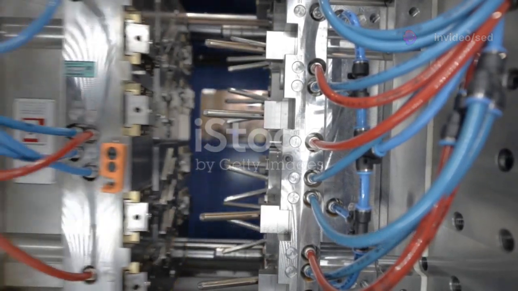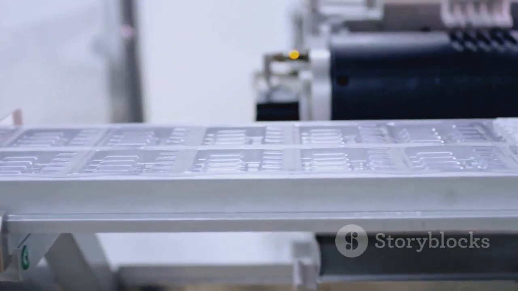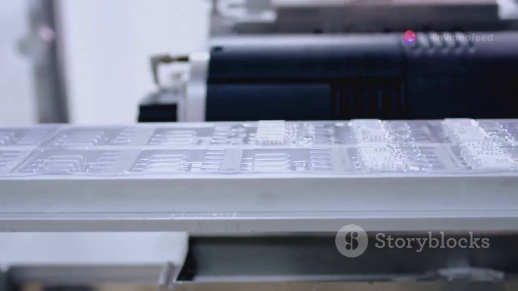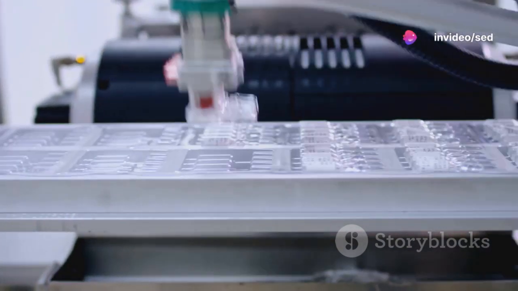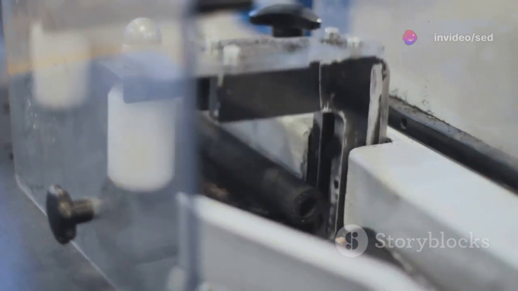The world of plastic molds is surprisingly diverse. Just as there are countless plastic products, there's a wide array of molds, each tailored to a specific manufacturing process and product type. Let's break down some of the most common types and their unique applications.